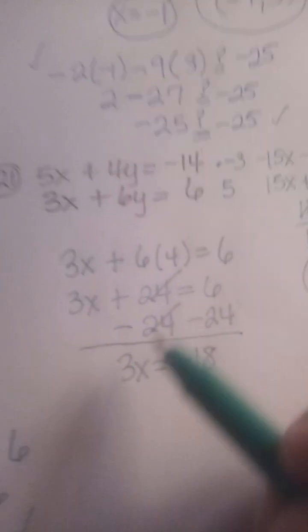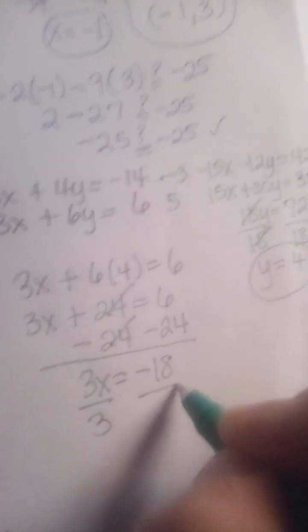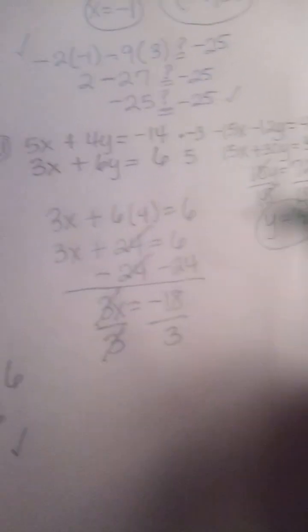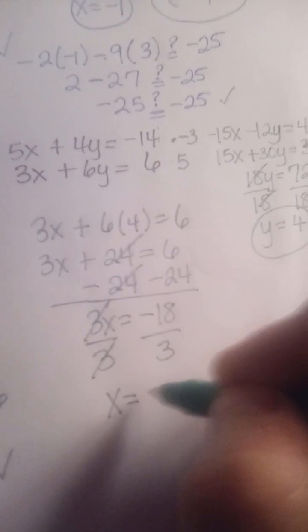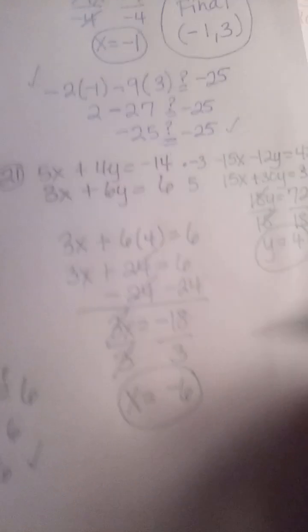Okay. Then what's in front of the variable, we should divide. In this case, we got 3. And then cross out the 3s on the left side of the equation. Bring down the x. We have negative 18 divided by 3 is a negative 6. We're almost done. Let's check the problem.